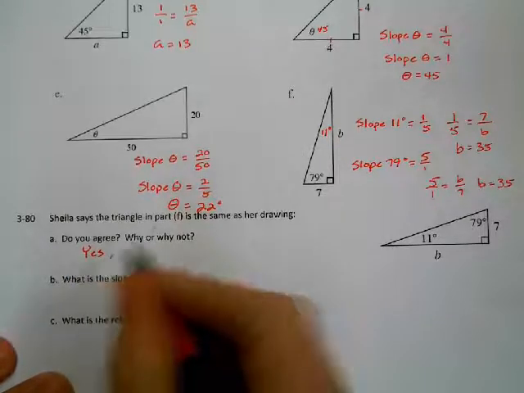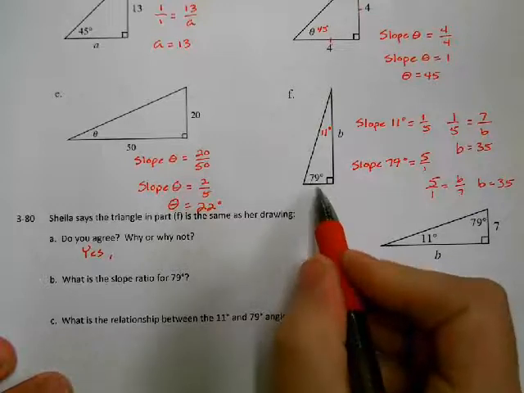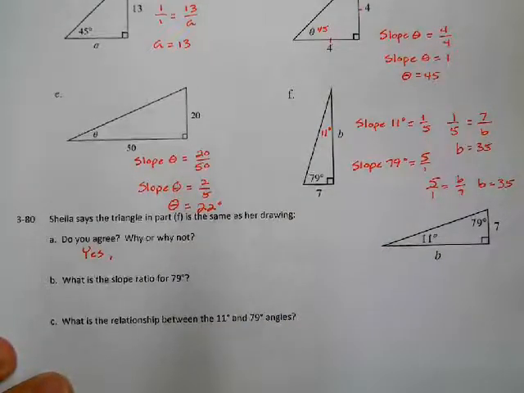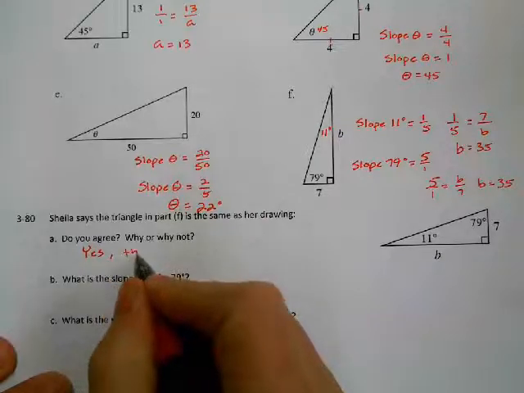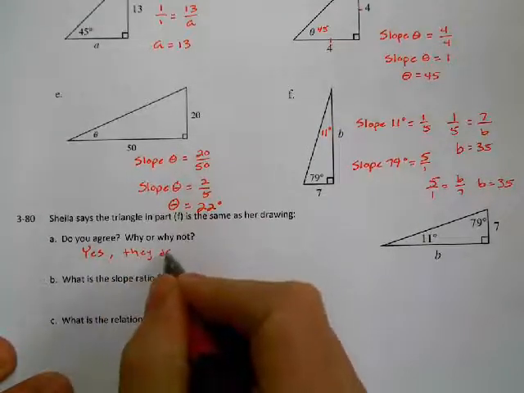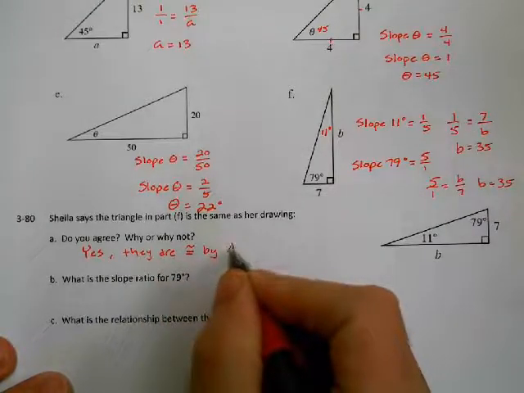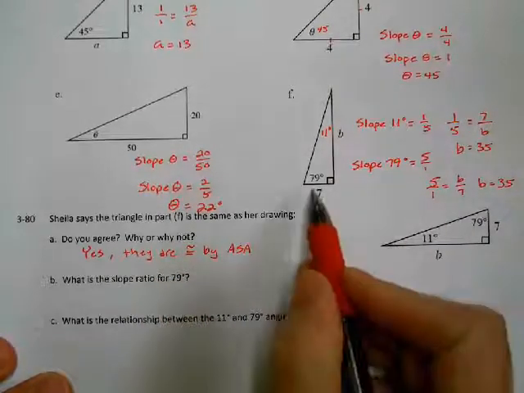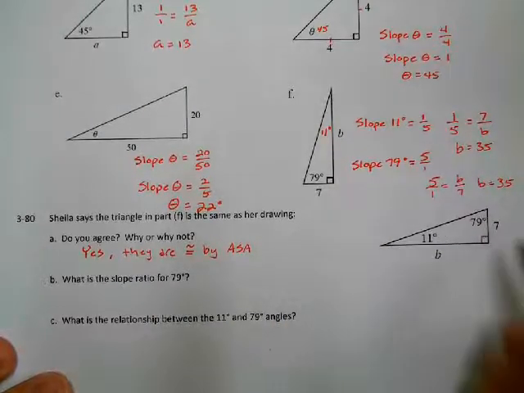We can say that it is true by angle side angle if we wanted to. So they're congruent by angle side angle, because I got 79, 7, 90 degrees. 79, 7, 90 degrees. Those are congruent triangles.